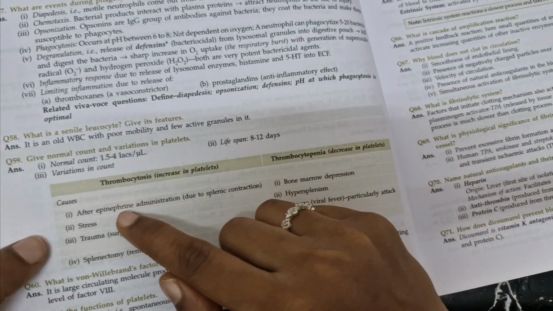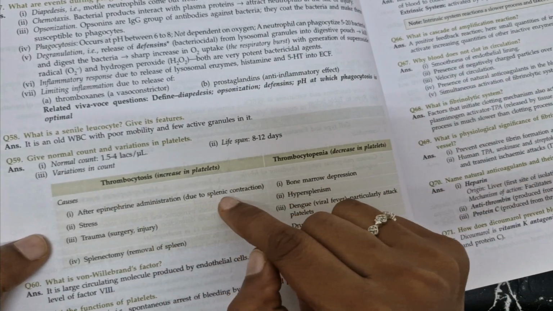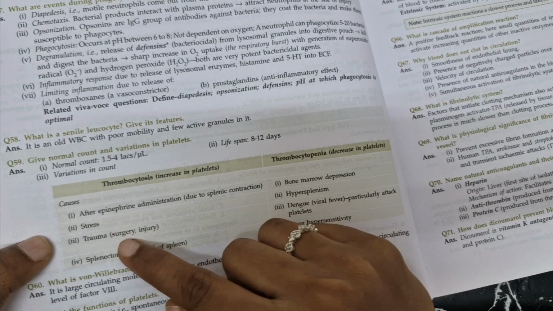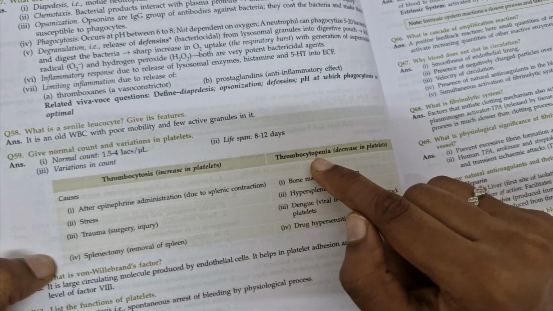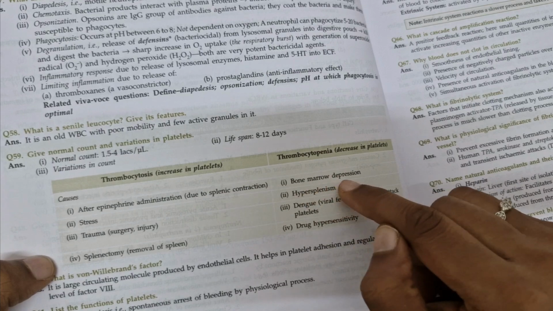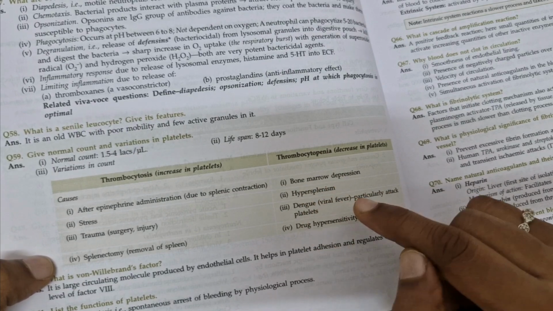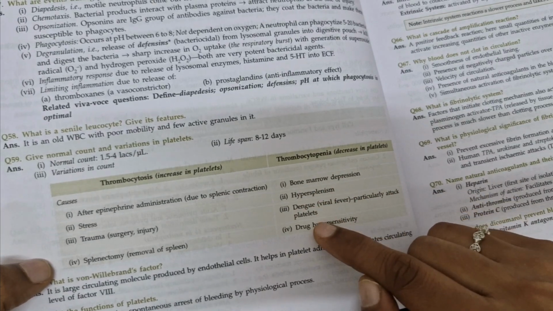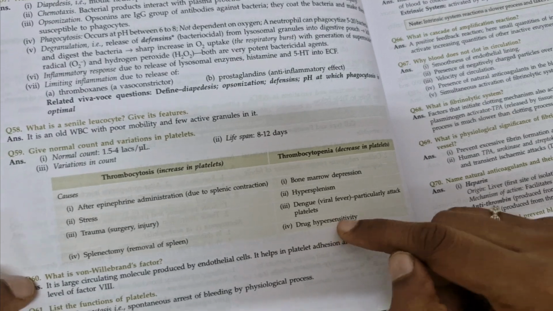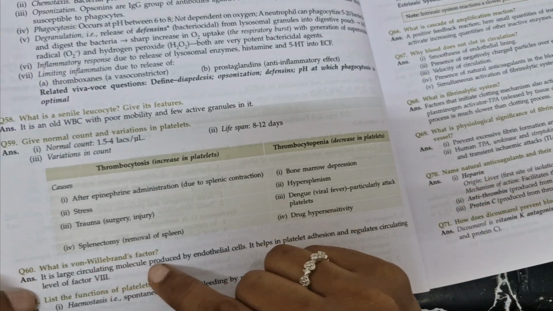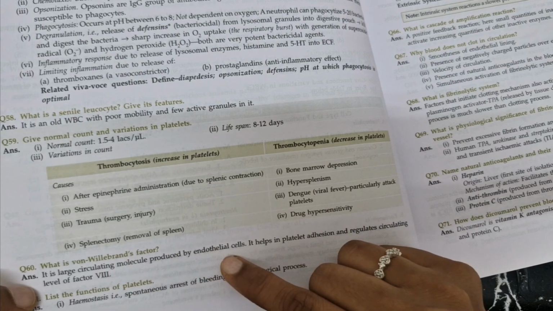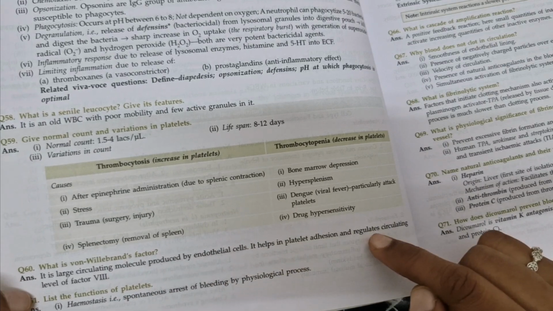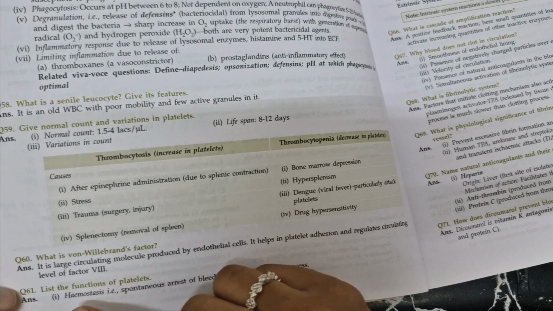Causes for thrombocytosis are epinephrine administration due to splenic contraction, and stress because of trauma, surgery or injury, and splenectomy, removal of spleen. Thrombocytopenia causes are bone marrow depression, hypersplenism, dengue, viral fever, immune attack on platelets, and drug hypersensitivity. What is von Willebrand factor? It is a large circulating molecule produced by endothelial cells. It helps in platelet adhesion and regulates the circulating level of factor 8.